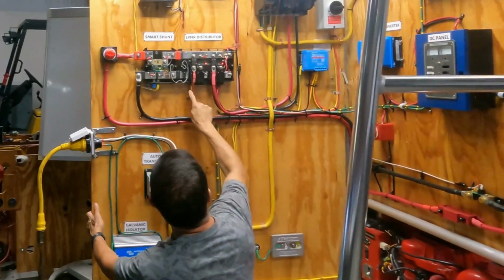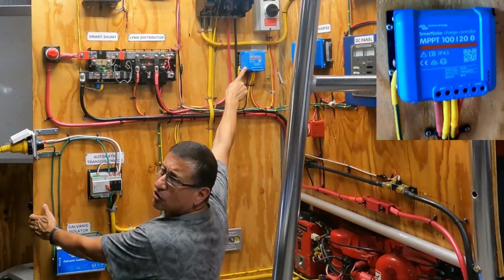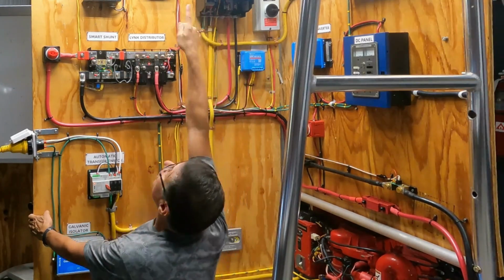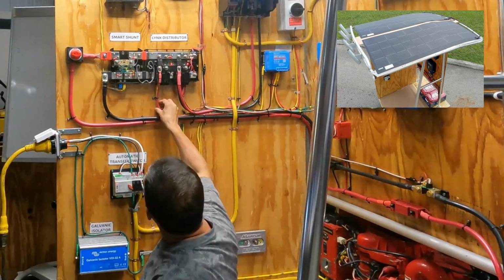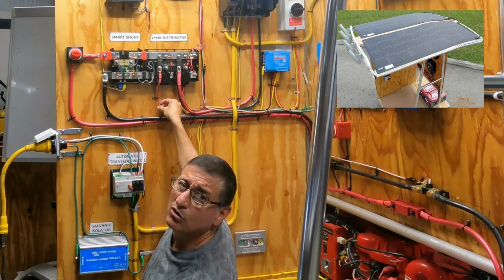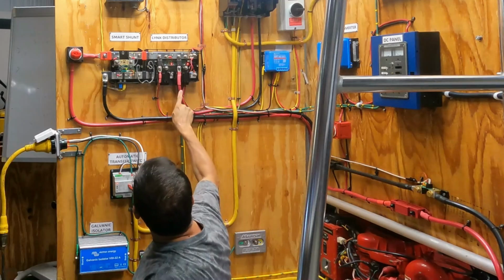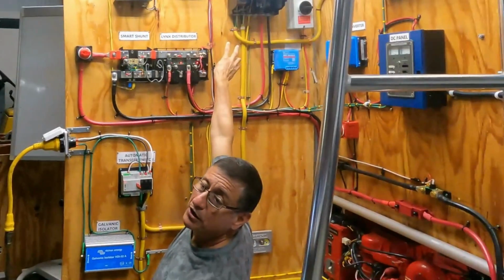This positive and negative are coming from this MPPT. What is this? The solar controller. And the MPPT receives positive and negative from the solar panels. This is the power coming in from the solar panels. Correct, guys? And this is the power coming out for the input of the inverter charger.